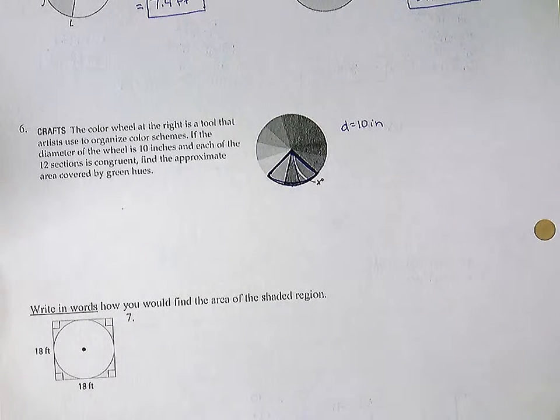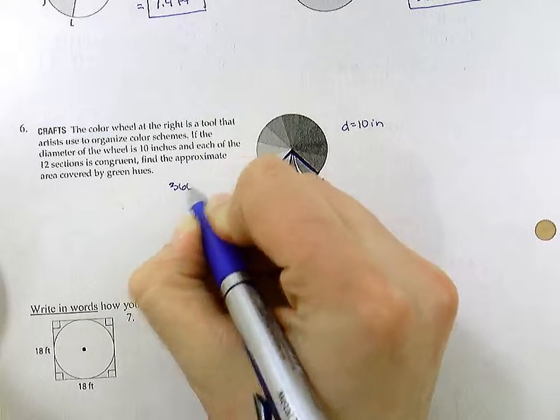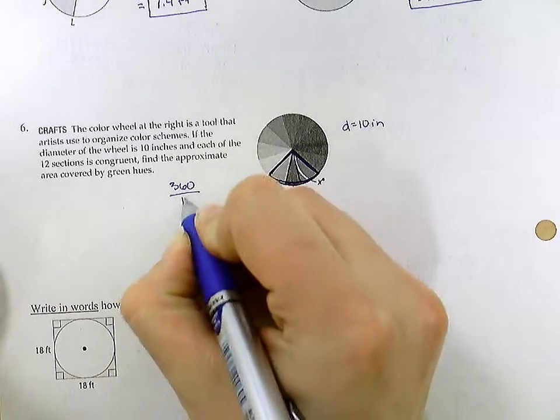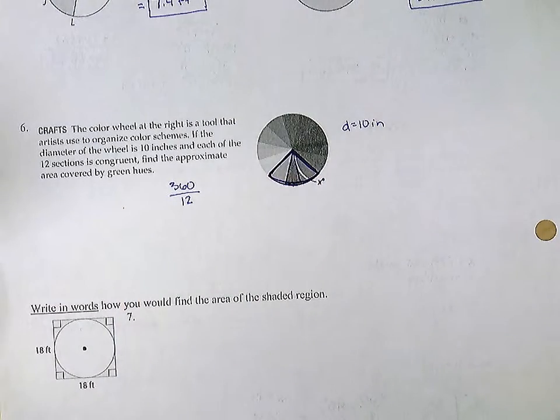So what we need to do is find the central angle measure. Now, it said there were 12 sections. So this is like the first one we did on the front. There's 12 equal sections. So to find one of the central angle measures, we can take the total, which is 360, and divide by 12.